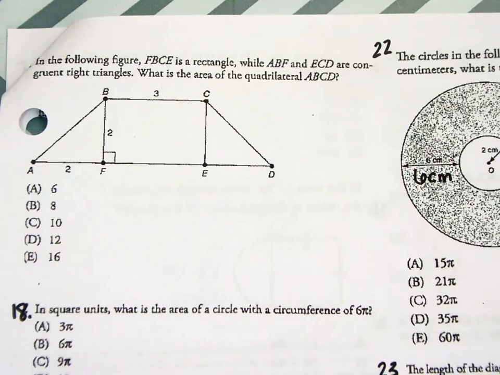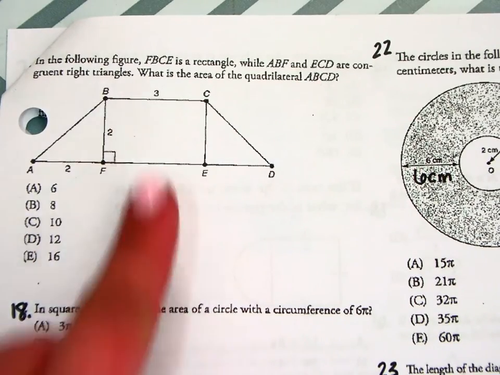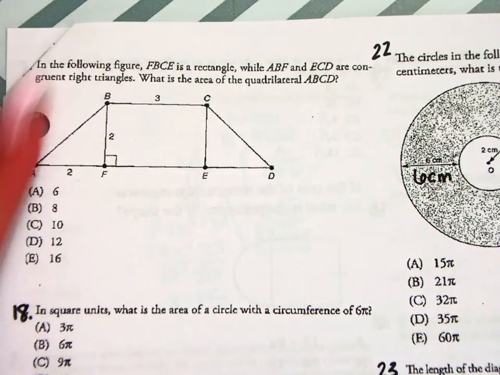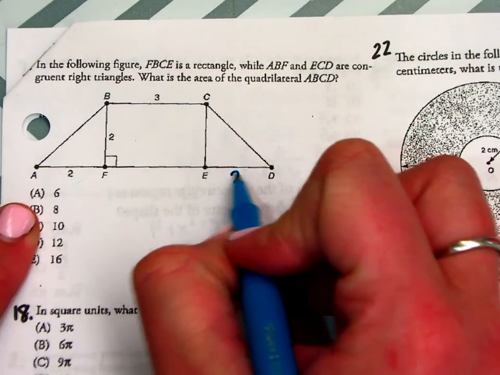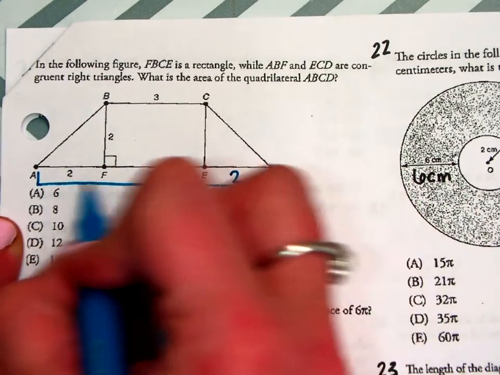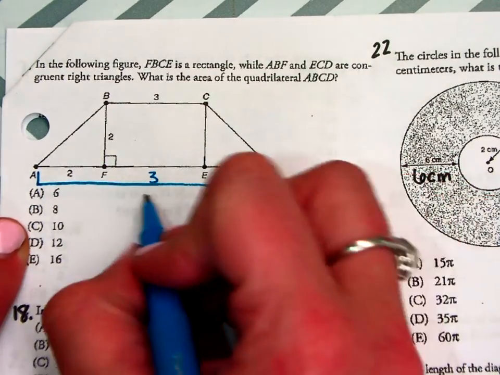Okay. In the following figure, we've got a rectangle in the center with 2 congruent right triangles. What is the area of the quadrilateral? Well, if this is 2, this is 2, 3, and 3. This full distance here is 3 plus 2 plus 2, which is 7.